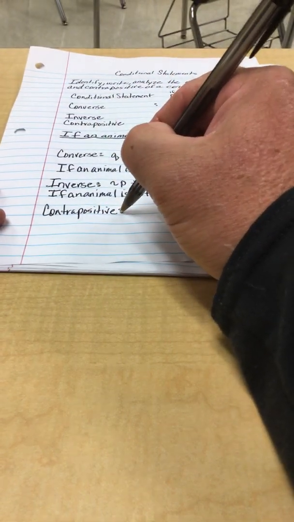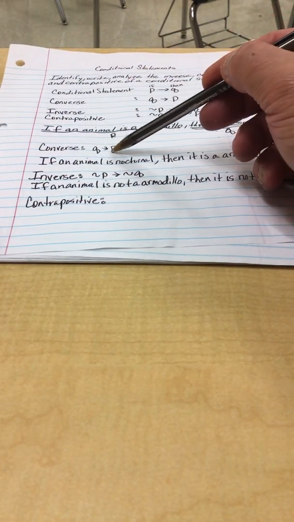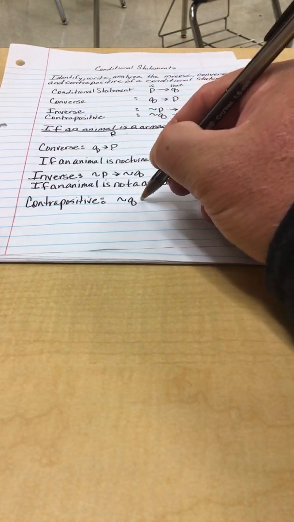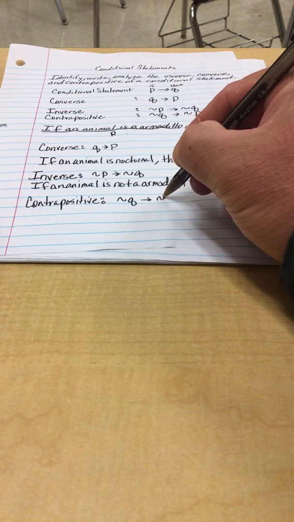And all you're going to do in the contrapositive is negate the converse. So this is going to be not Q implies not P. We're going to use this converse up here, since it was Q implies P, and add the word not into it.